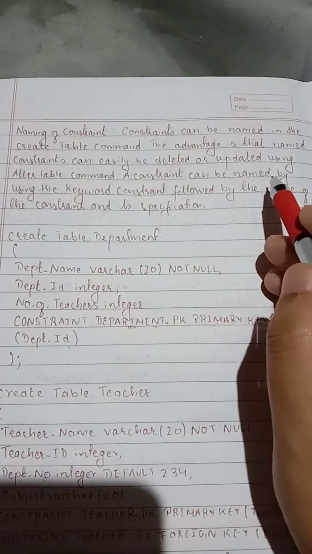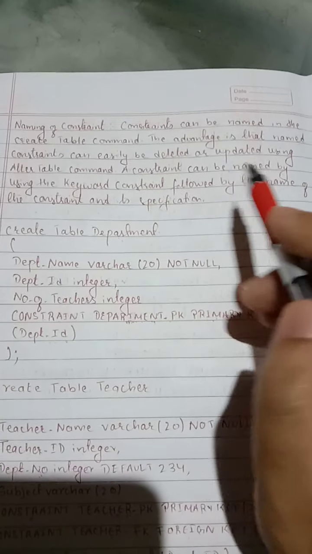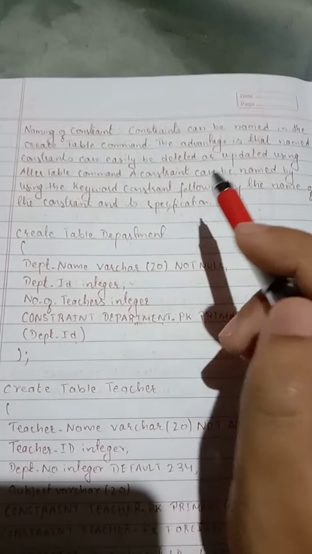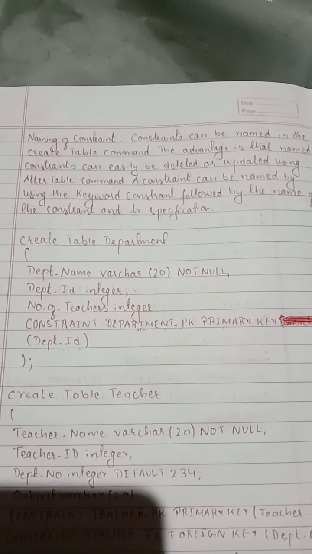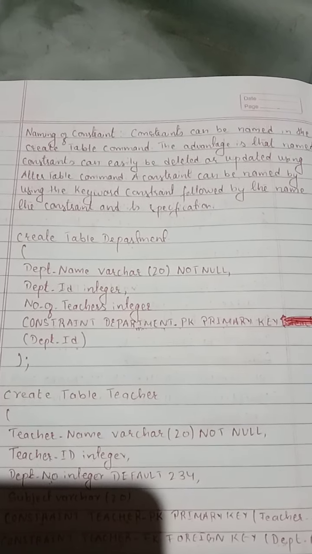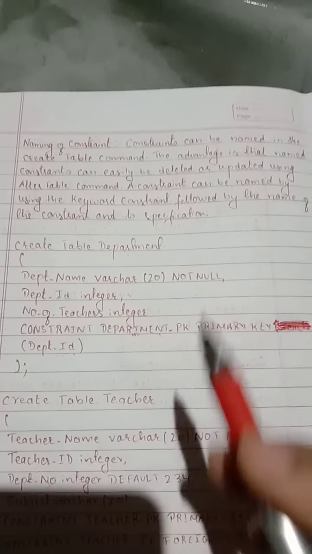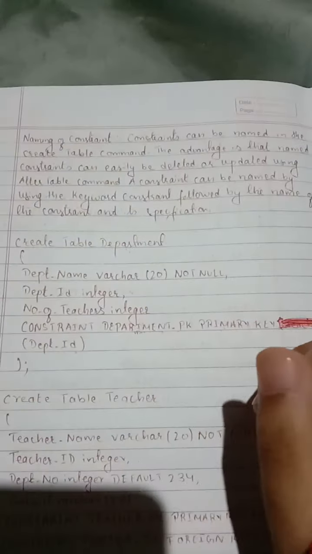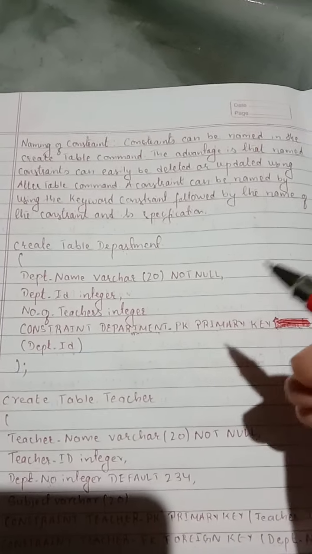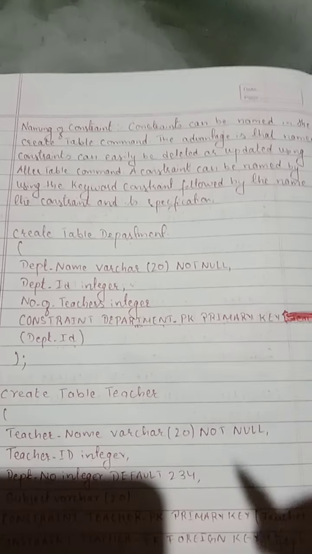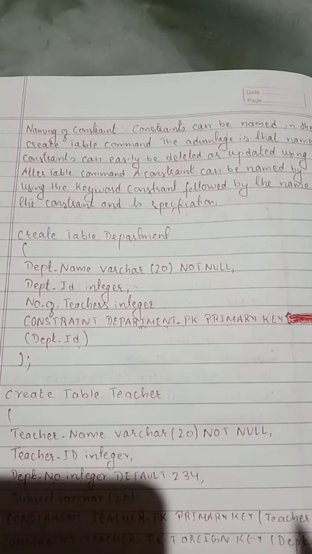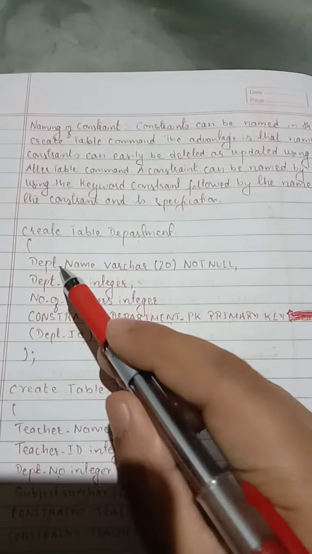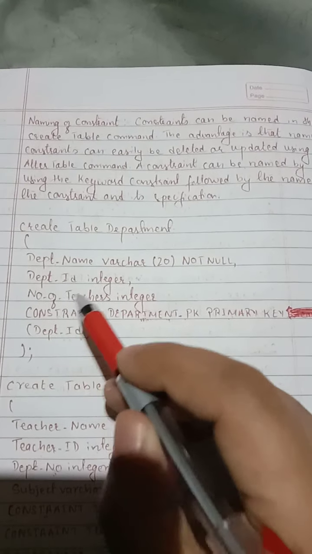A constraint can be named by using the keyword constraint followed by the name of the constraint and then its specification. To specify the constraint, we have to give the keyword constraint in the create statement. Here is an example of naming a constraint in the create statement. We have three columns: department name, department id and number of teacher.